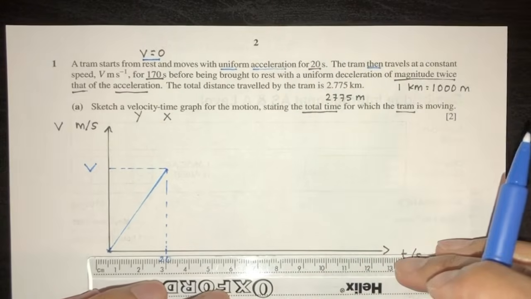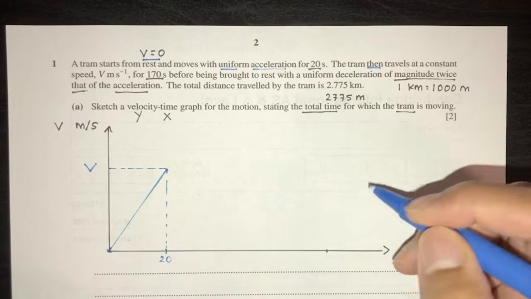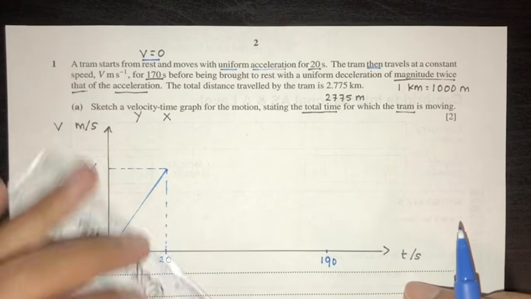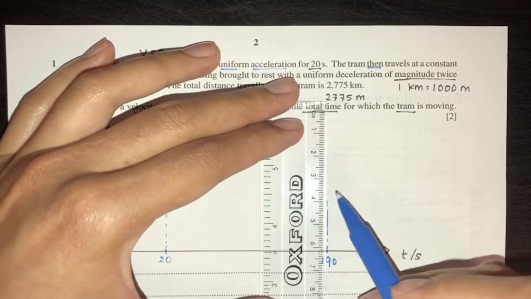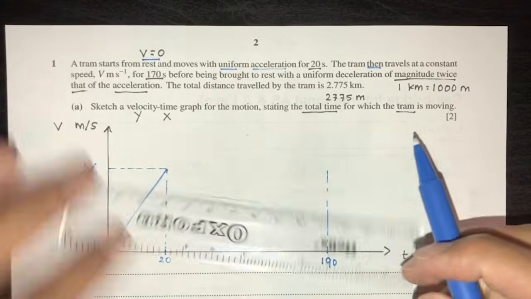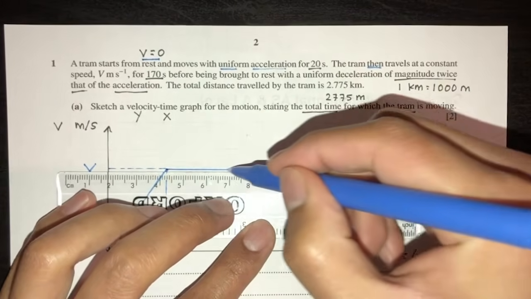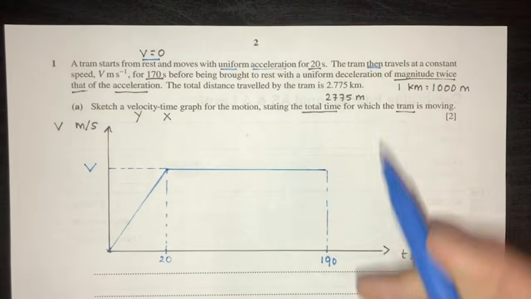That will be the time for which it travels at a constant speed. Let's mark this as well, and join this with a straight line for your constant velocity. And part 2 is done.